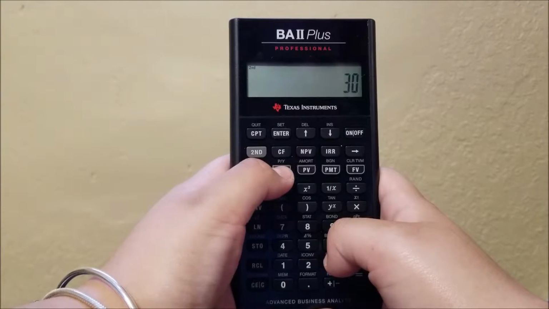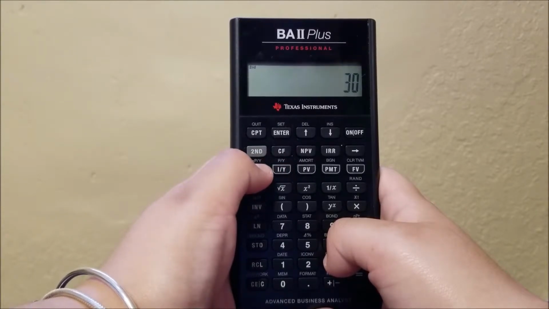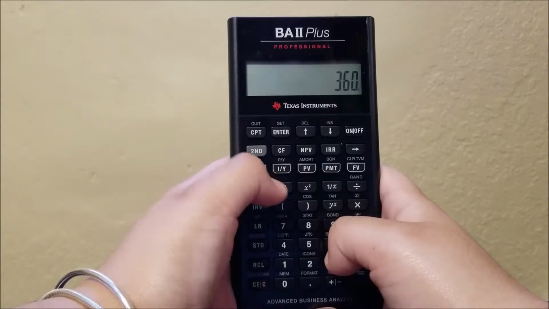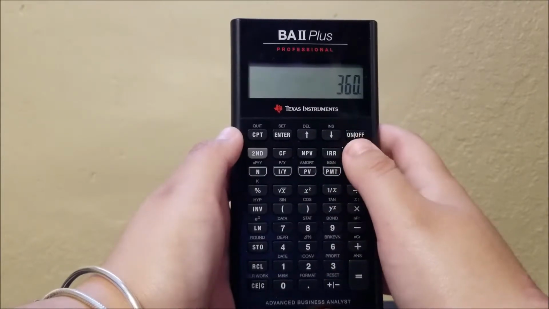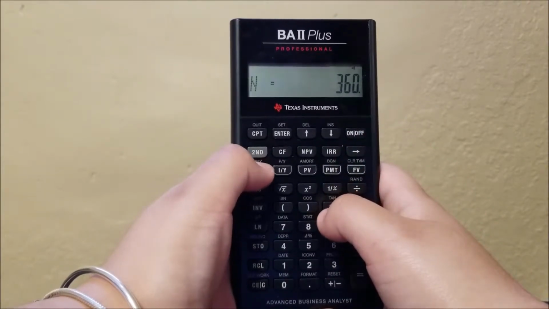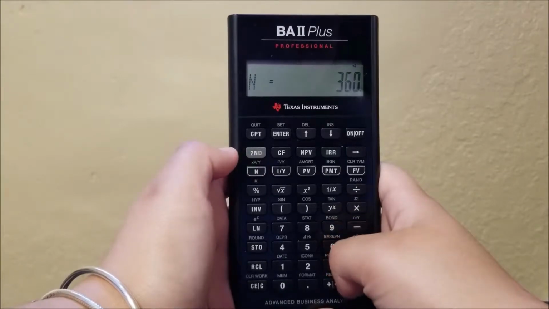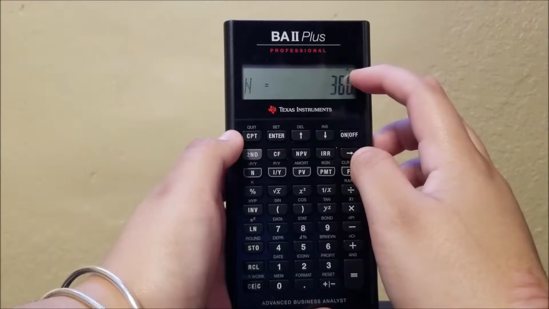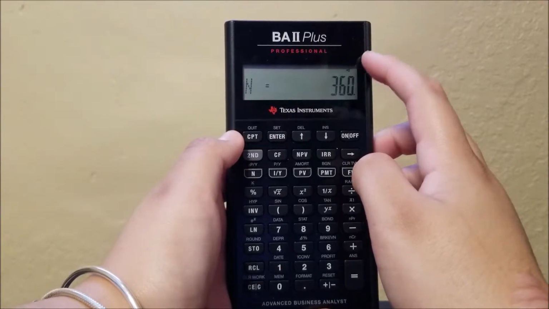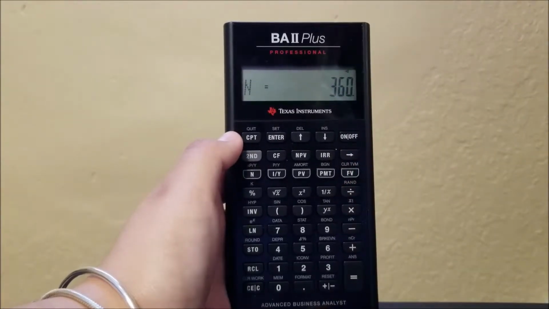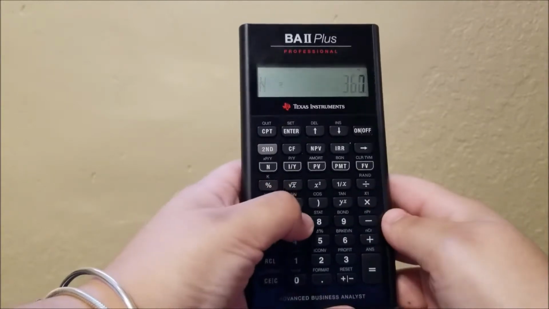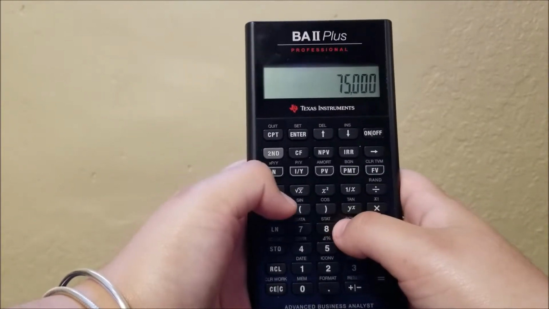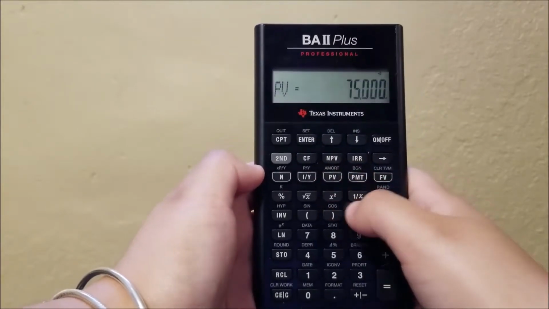Next, we're gonna press second quit to clear it, and we're gonna enter 30, then second, and the payment multiplier, which will change it to 360, and that's gonna be our N factor, so we're definitely gonna put N right there after. Since the number's already set in once we pressed N, we're just going to continue and put the 75,000, which is the loan amount, and make that our present value.